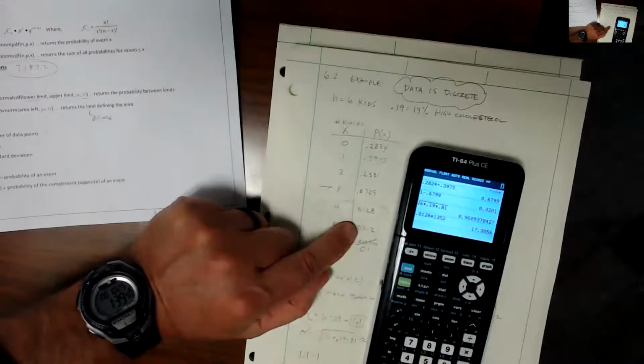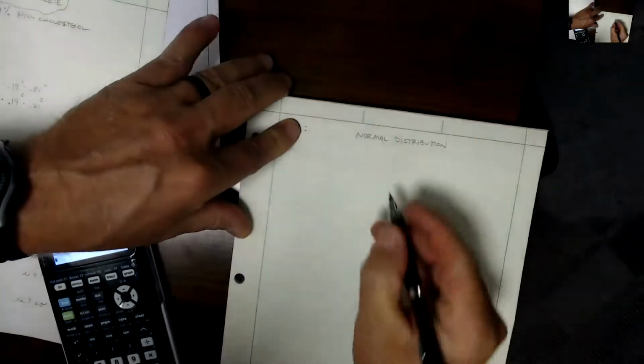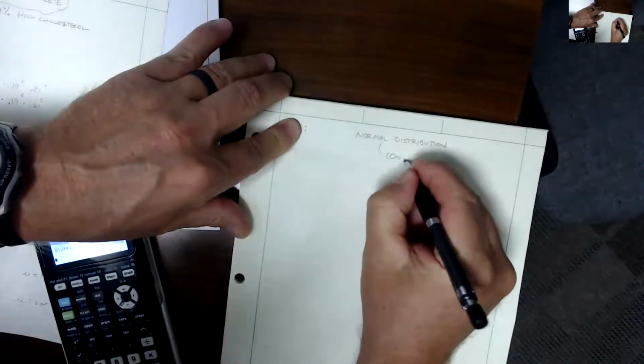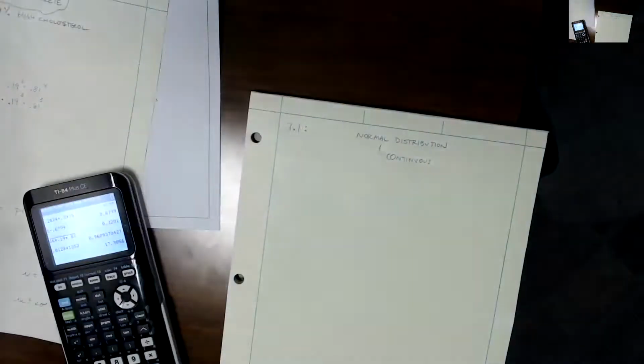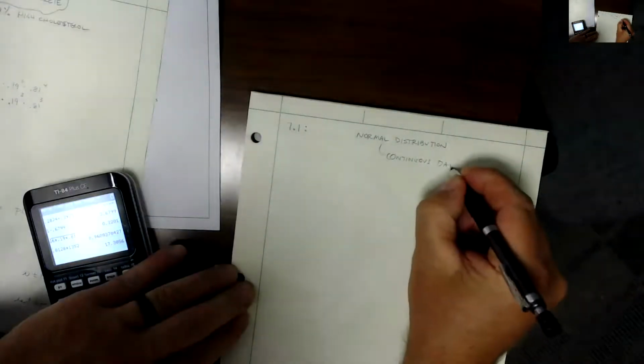But that's discrete. What if your data is continuous? We're going to do the same thing. We just need to come up with a bunch of percentages. But this is for continuous data.